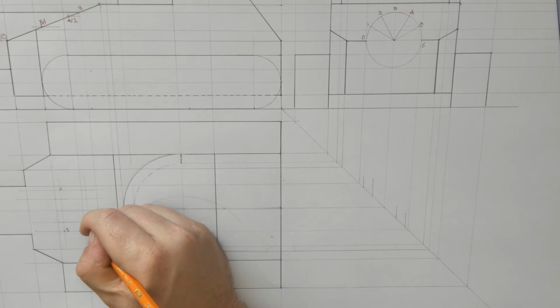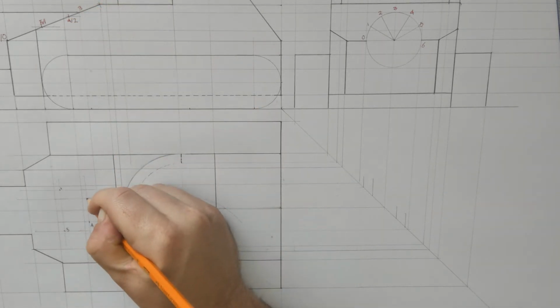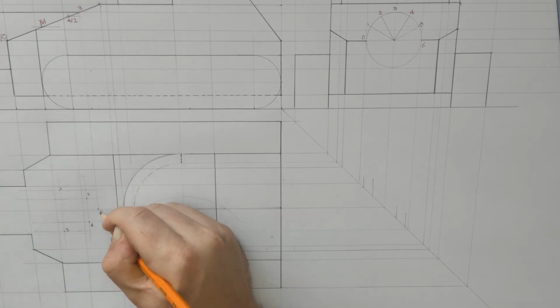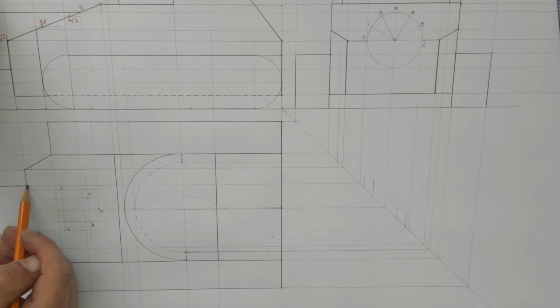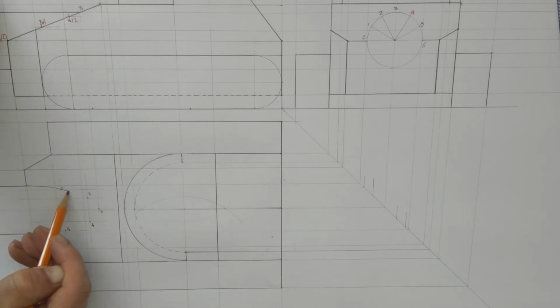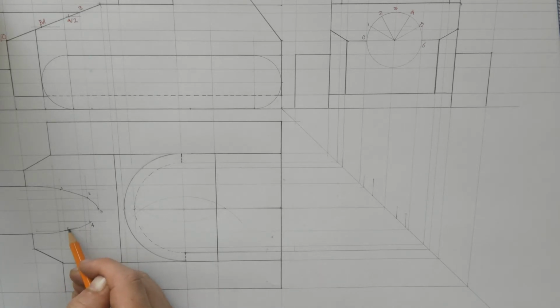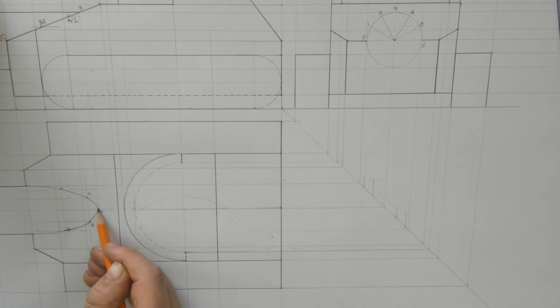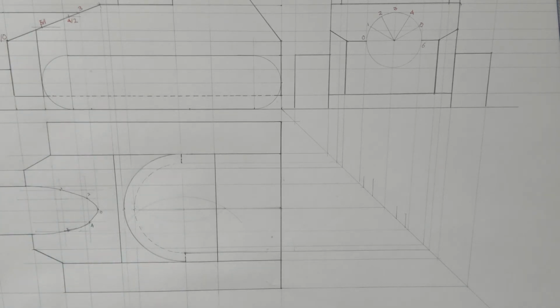Right, so this is going to be point number 4. It's going to be point number 2, and that's point number 3. And I'm going to freehand sketch them in. Okay, so that's them marked in.